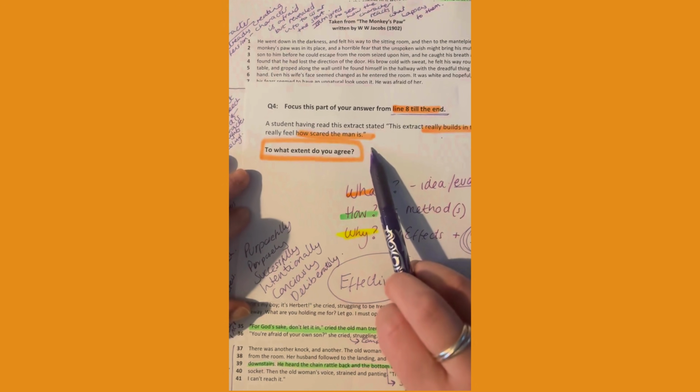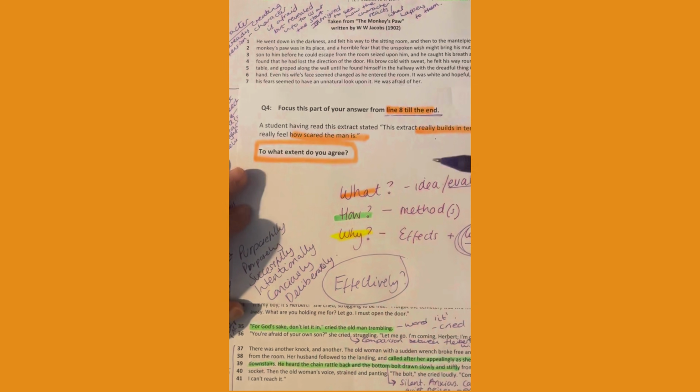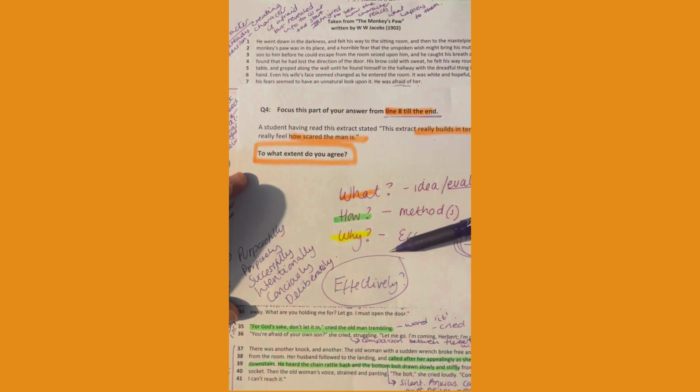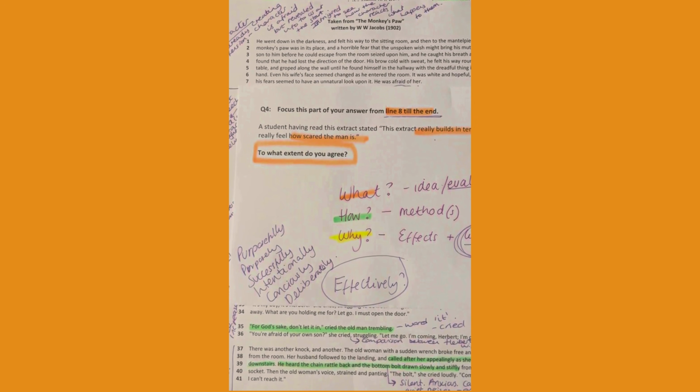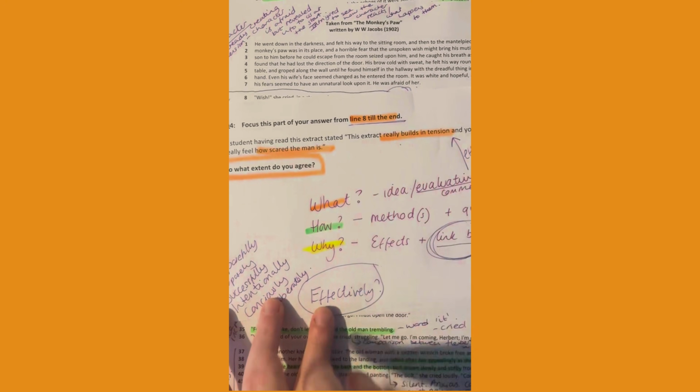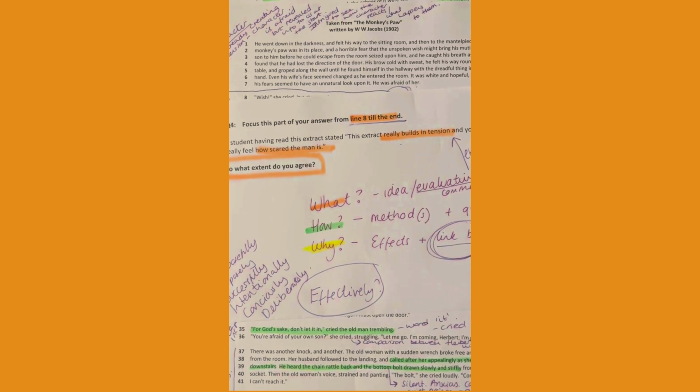Now, this student says how scared the man is, that it builds tension. If you think that they've done that effectively, then find things in that text to show that. And that's what being evaluative means. When you do a literature text, so for example, if you do Romeo and Juliet, you will be evaluating those characters. You will evaluate how immature Romeo is, or you'll evaluate how aggressive Tybalt is. You're evaluating all the time. So you're just doing the same thing, but they're giving you a statement. And your job is to find things within that text to see whether you agree or disagree with that.